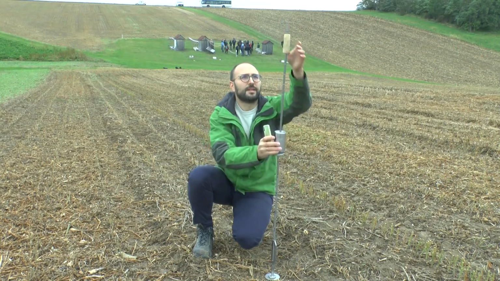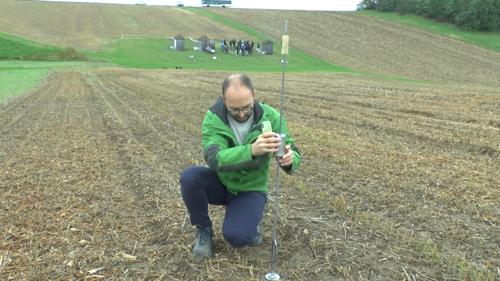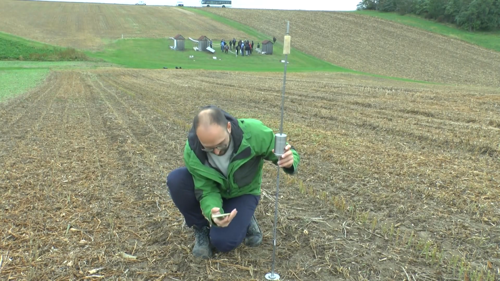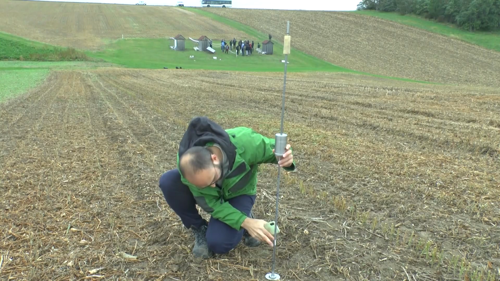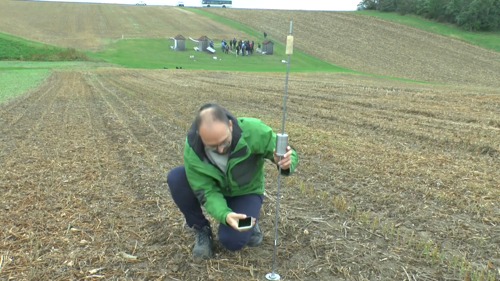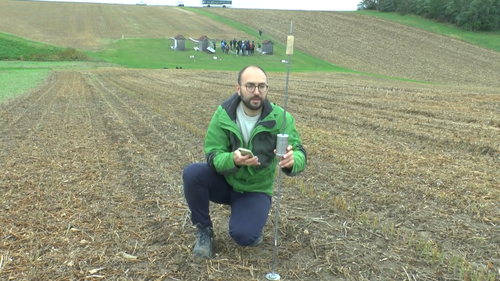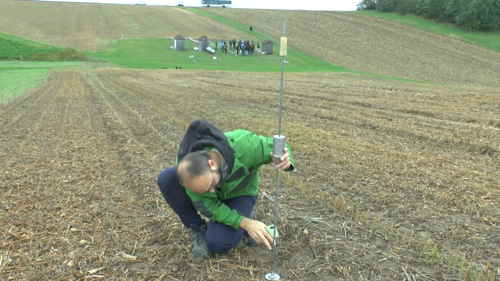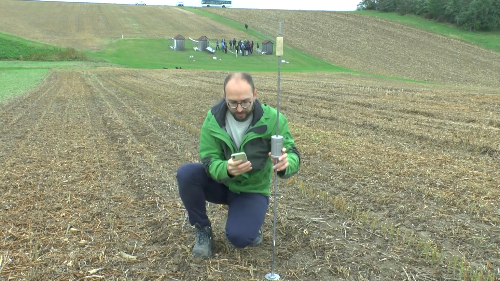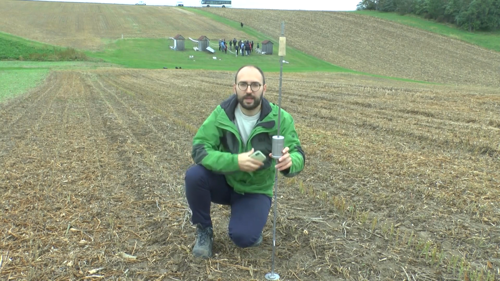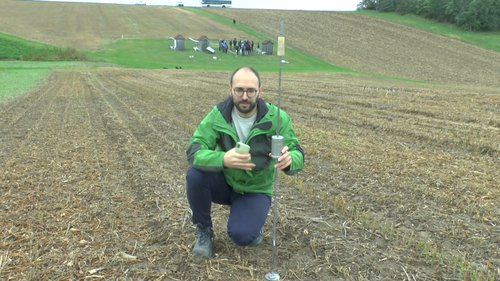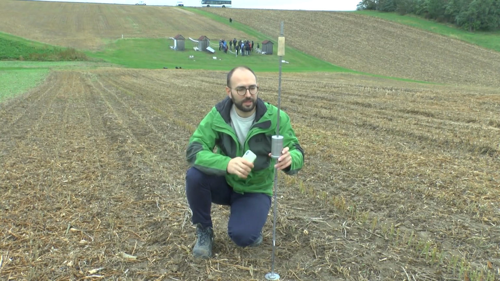Next, 40 centimeters is always the same. We don't have to change this. 2.5. Next, 3.1. And so on, until you reach the depth you're interested in, for example 40-50 centimeters.